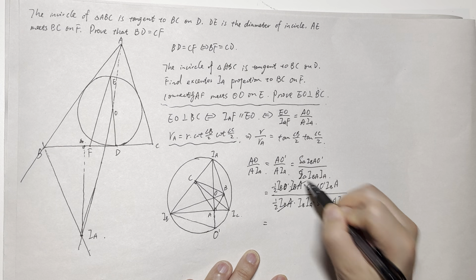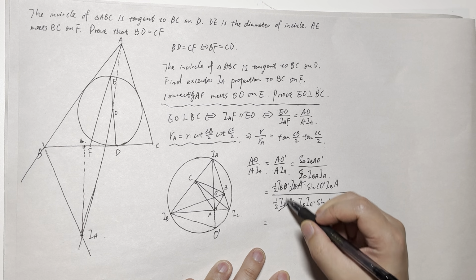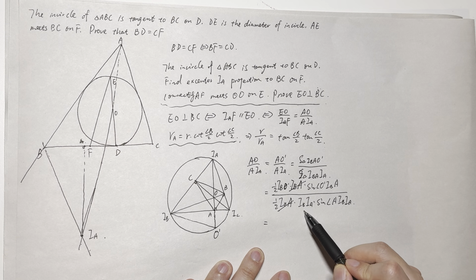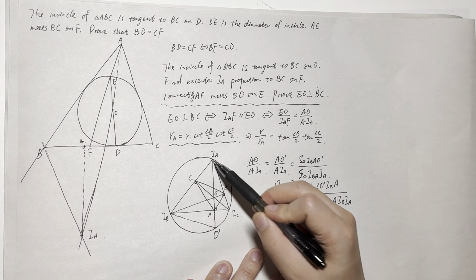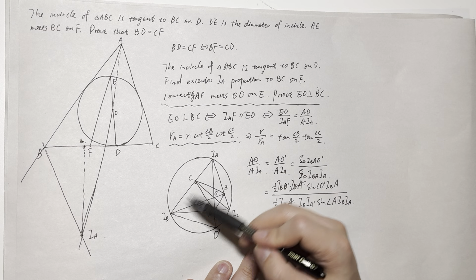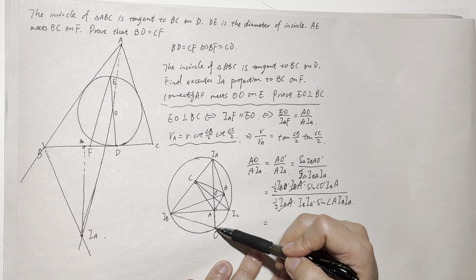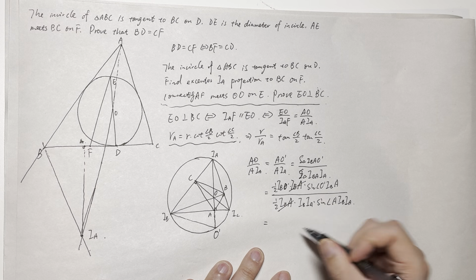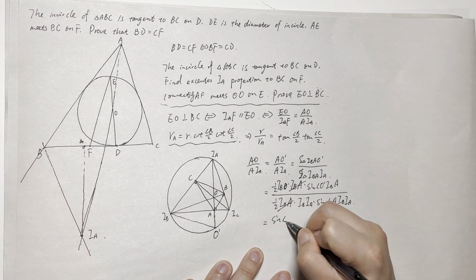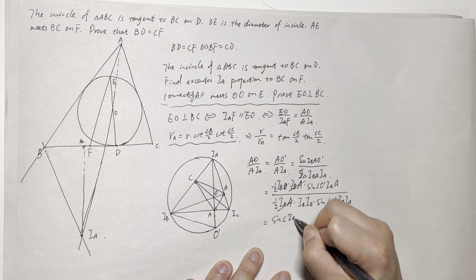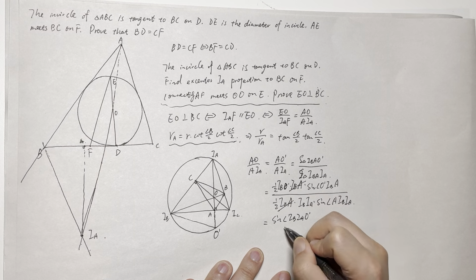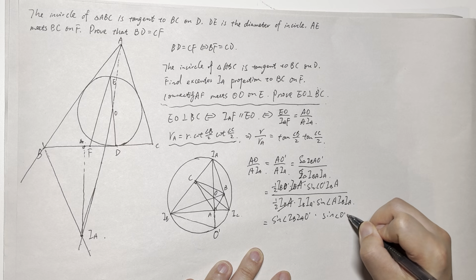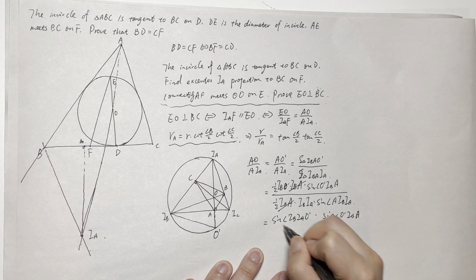Here, this one cancels, right? So we have IBO prime to IBIA. If you look at the triangle IBIAO prime, then IBO prime to IBIA equals sine angle IBIAO prime, right? And we write down the other term here.